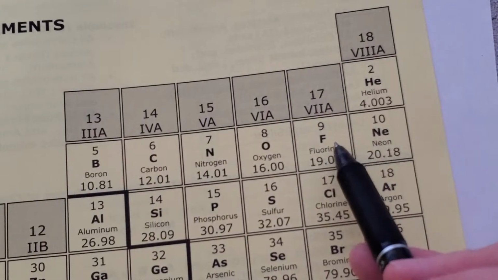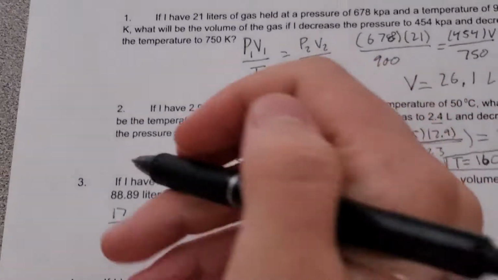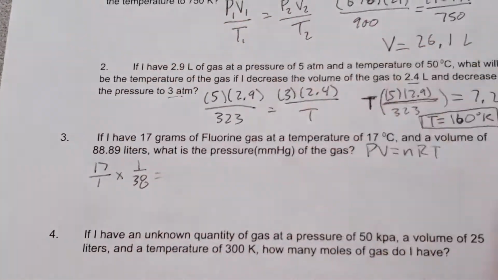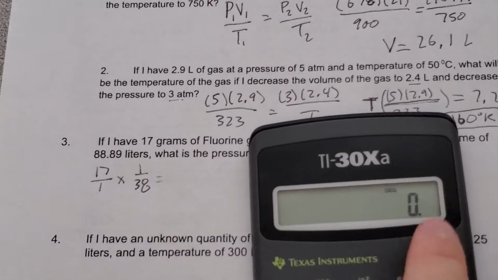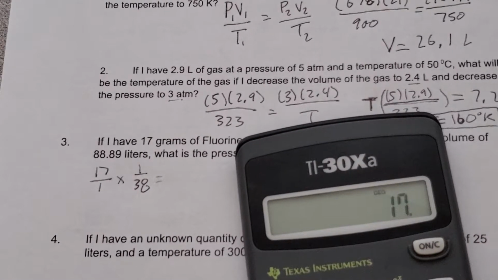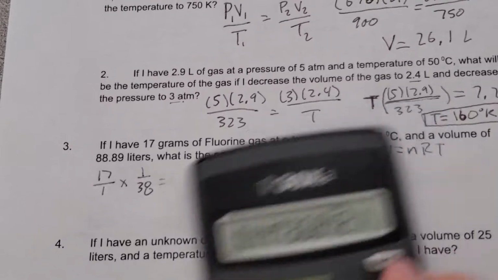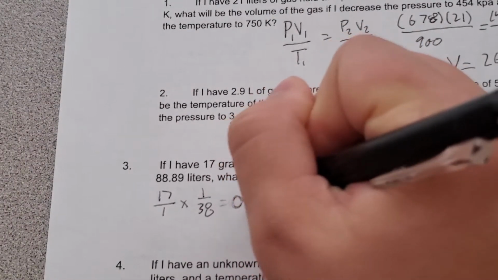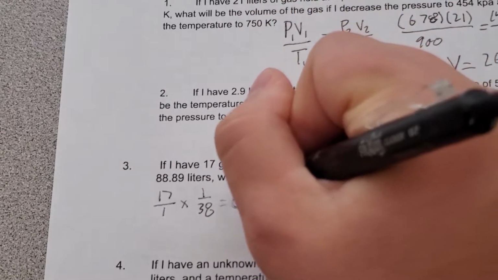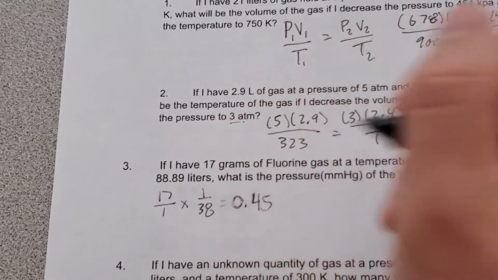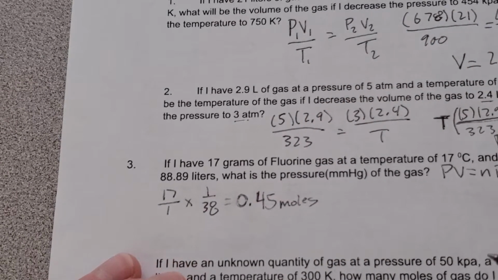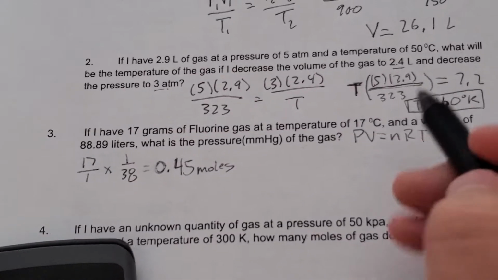So the proper weight of F2 is actually 38. 1 over 38. Excuse me. 17 divided by 38 is 0.45 moles. Okay? That's our n.